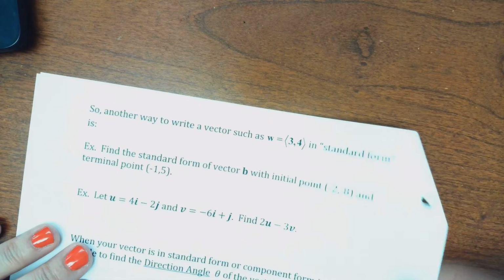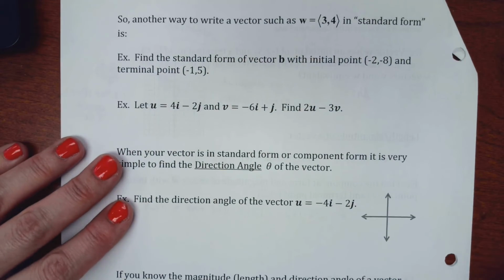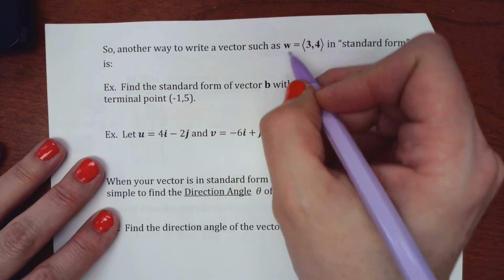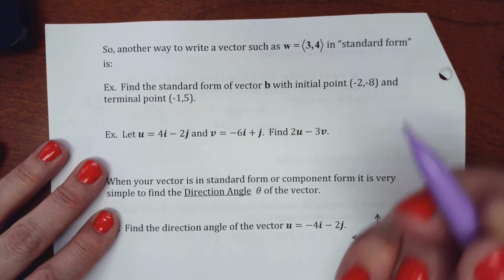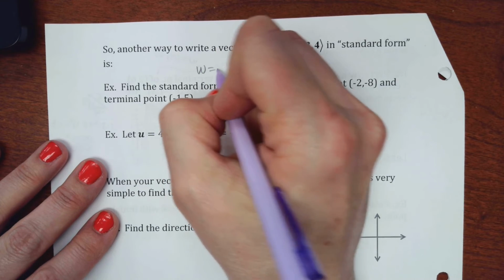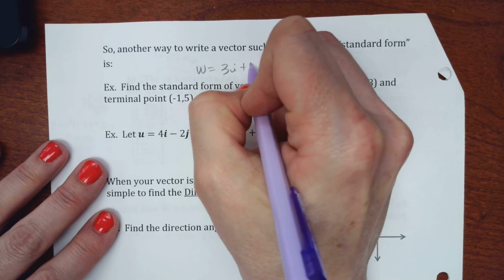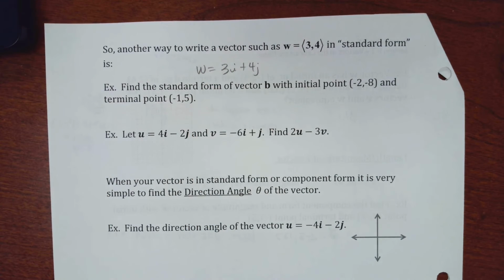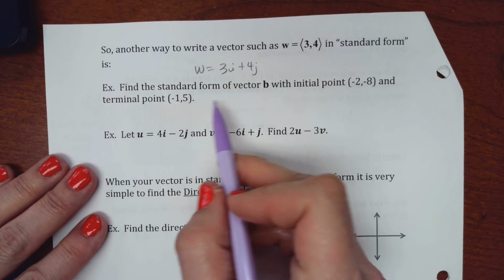Alright, so basically what we're saying here is that another way to write a vector such as 3, 4, this is component form right here, but in standard form I would write 3i plus 4j. And so what it does is it makes it easier to do combinations of things, and so we'll talk about that in a second. So find the standard form of a vector.